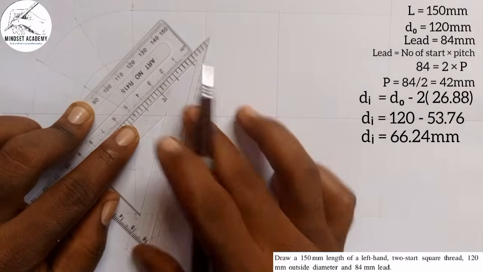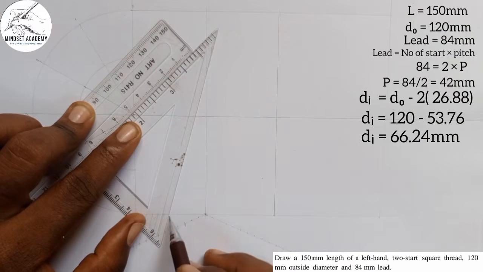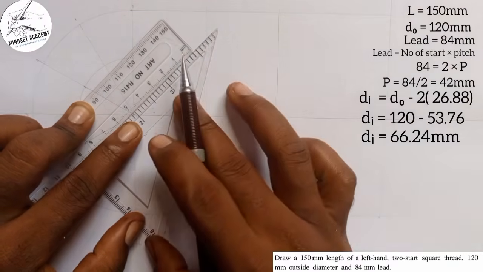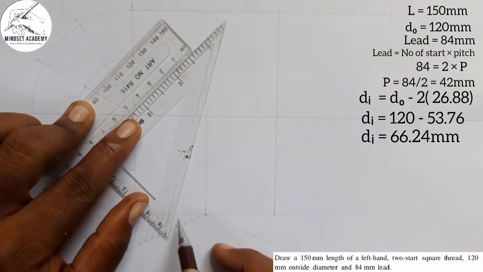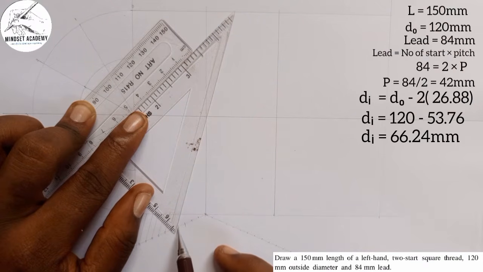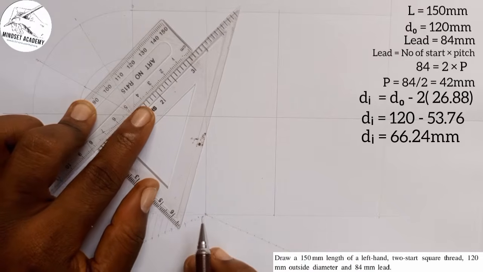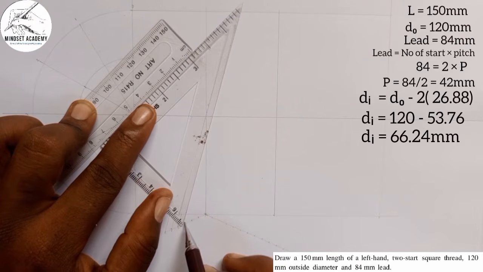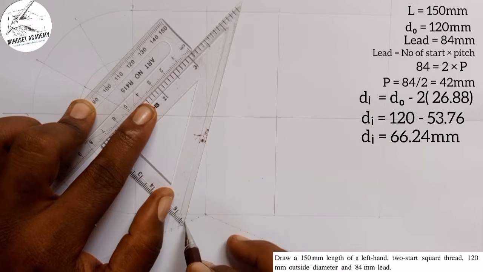I'll have this. I'll go up to the next point too. I'll have this. Next point too. This. So I'll do that for this point too.